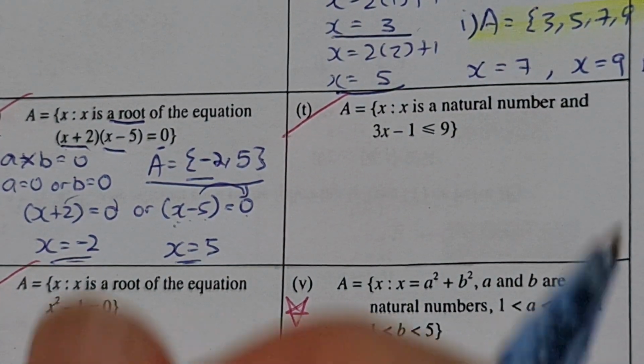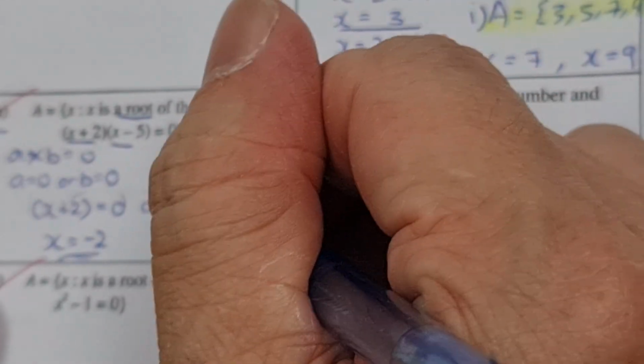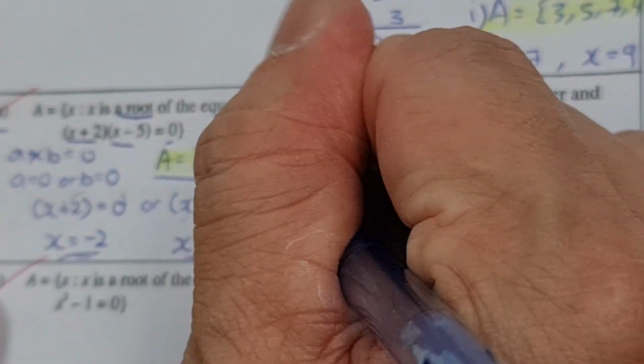So I highlight the answer. And the number of elements will be just 2. So this one is quite straightforward. n(A) equals 2.